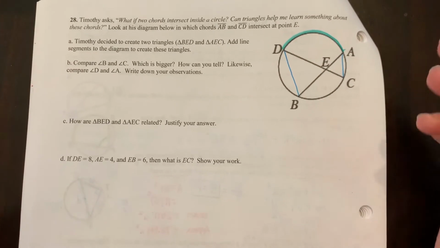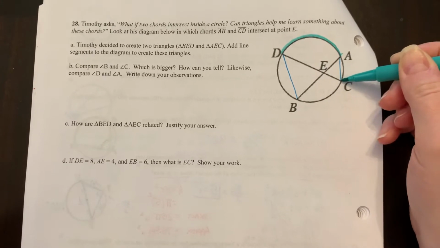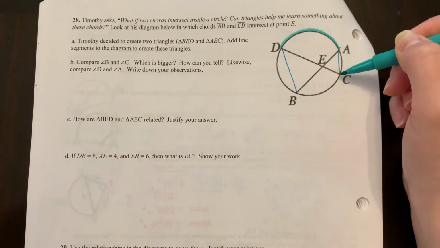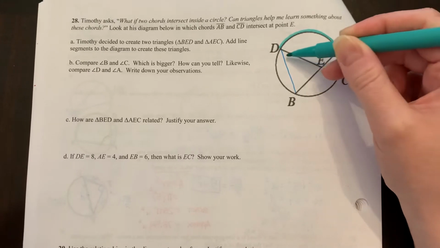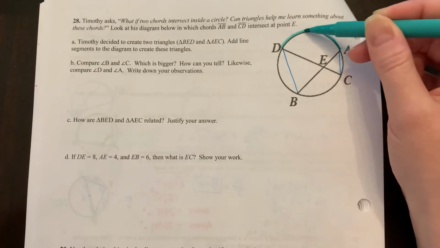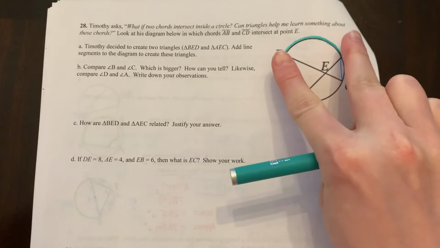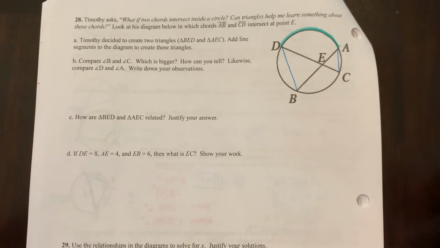If you look at angle C, it is also an inscribed angle because the vertex is on the circle. And angle C is opening up to arc DA as well. Right? So you see angle C is opening up towards arc DA.